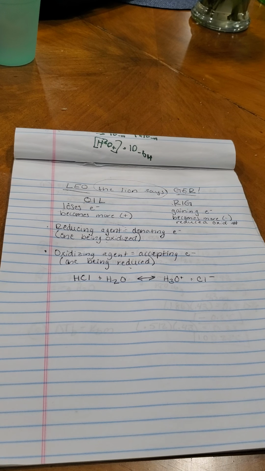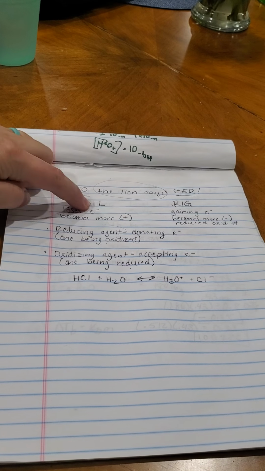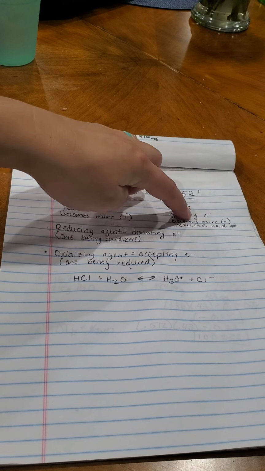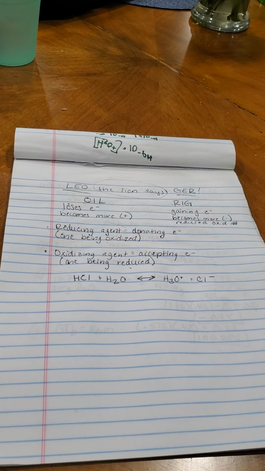Now, when you have a redox reaction, the reduction and the oxidation happen simultaneously. You can't have one without the other. One thing can't be oxidized without those electrons going somewhere. So if somebody is donating their electrons, somebody has to be receiving them. And that's why both of these things are going to be happening simultaneously in a chemical reaction.